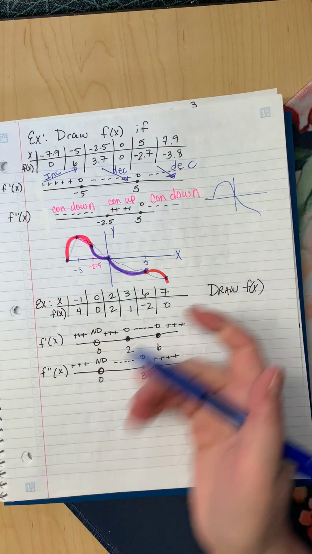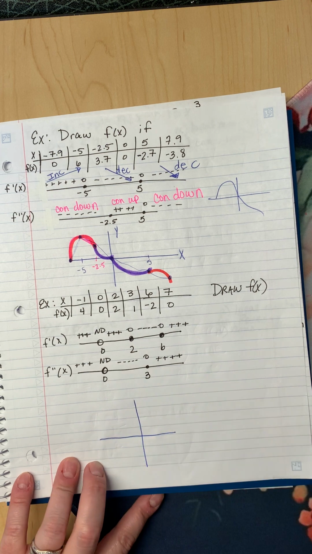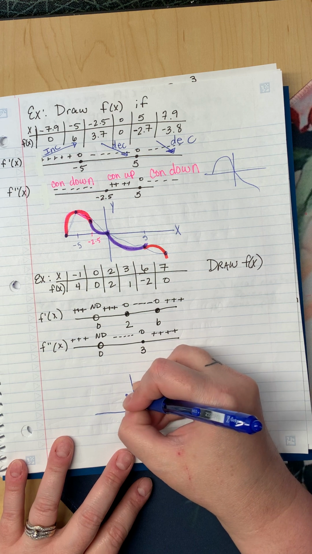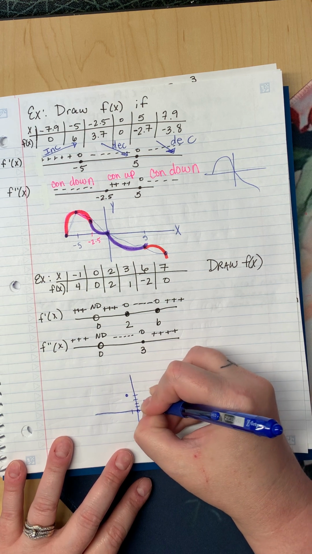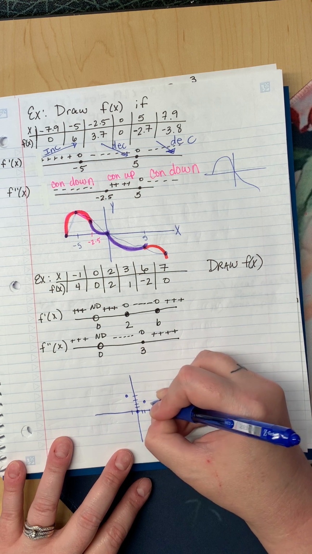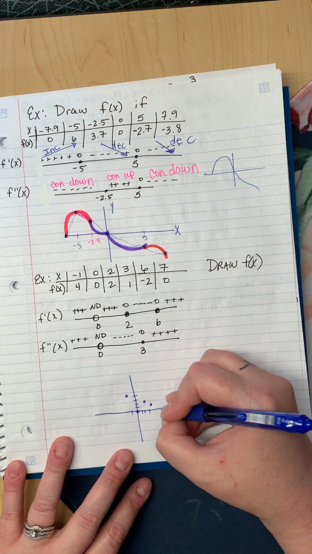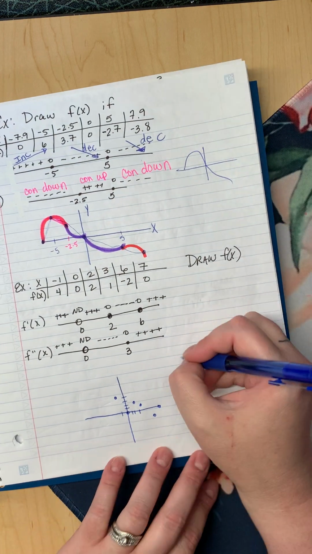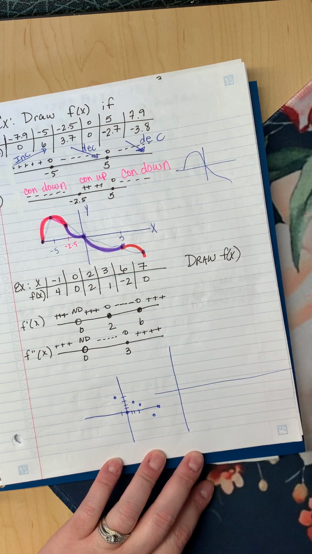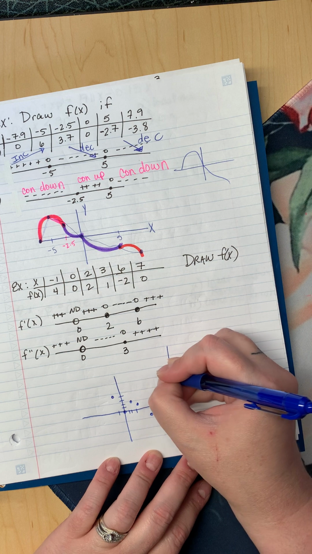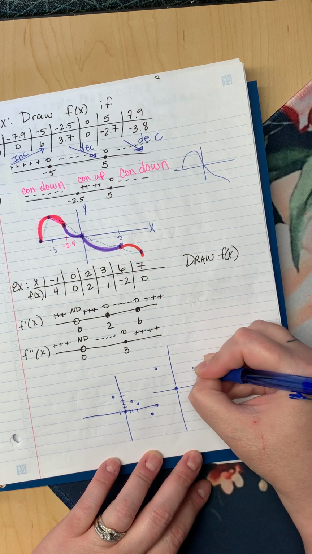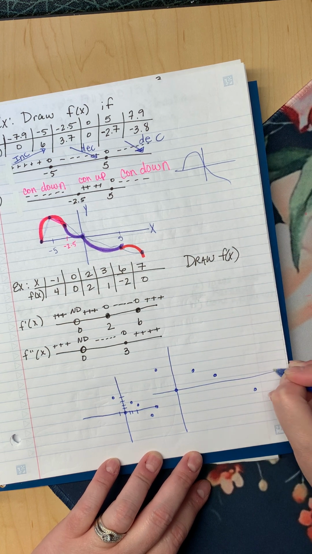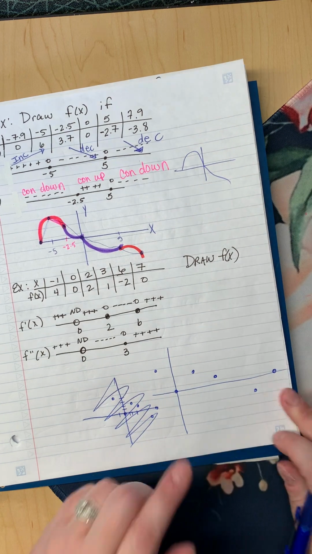First, we're going to draw these points. We have negative 1, 4, 0, 0, 2, 2, 3, 1, 6, -2, and 7, 0. Okay, I don't think you can see that very well. Let me maybe draw it again, bigger this time. -1, 4, 0, 0, 2, 2, 3, 1, 6, -2, 7, 0. Okay. We'll use this bigger one.